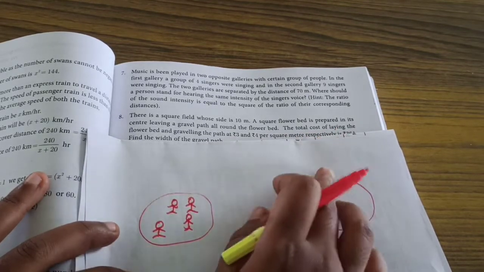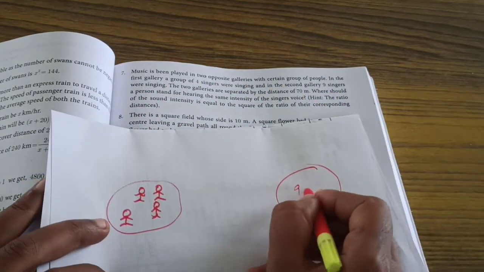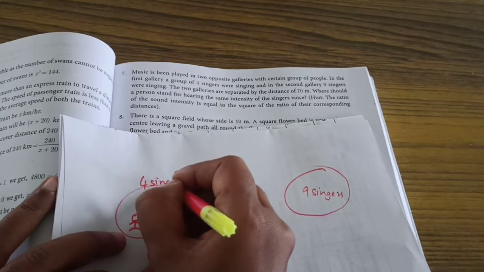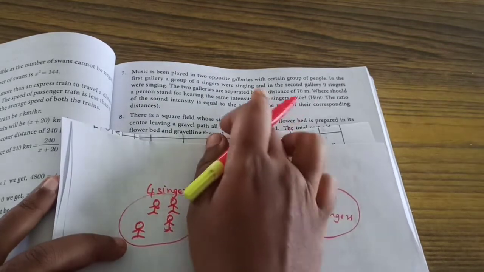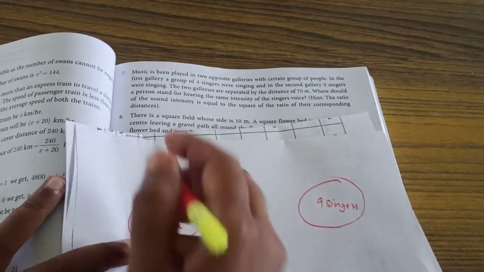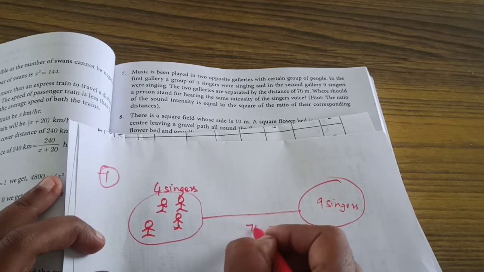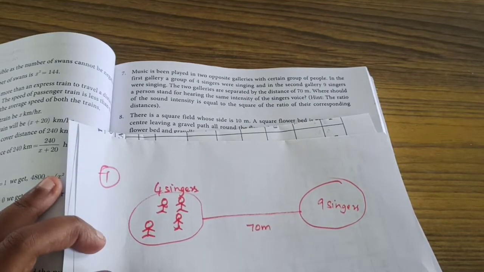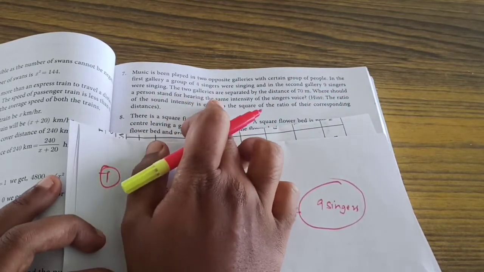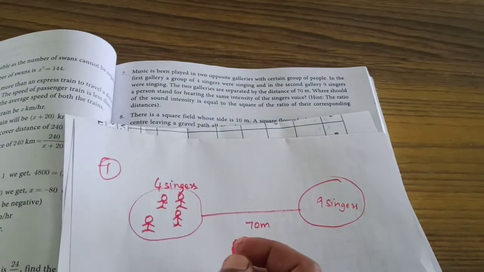And the next group, how many singers are singing? 9 singers. So likewise here 9 singers, and here 4 singers. For singing, the two galleries were separated by a distance of 70 meters. This is question number 7. The two galleries are separated by a distance of 70 meters. Got it? Then, where should a person stand for hearing the same intensity of the singers' voice?